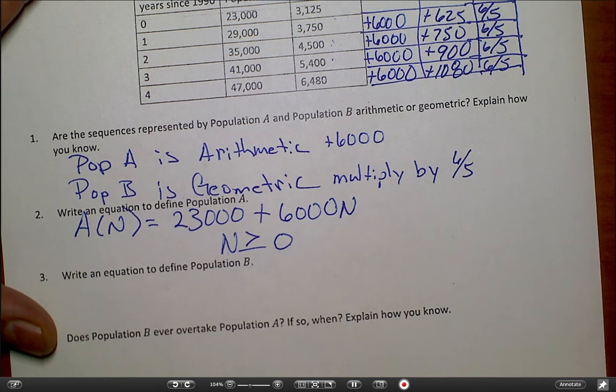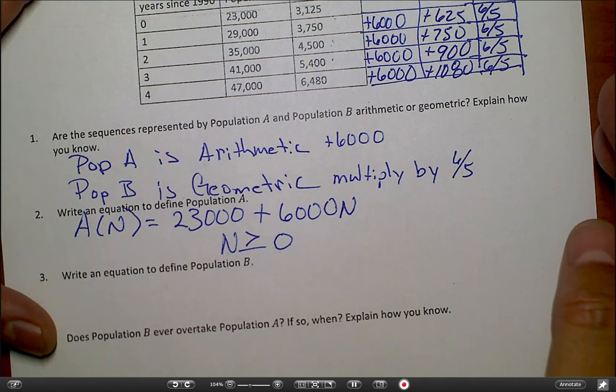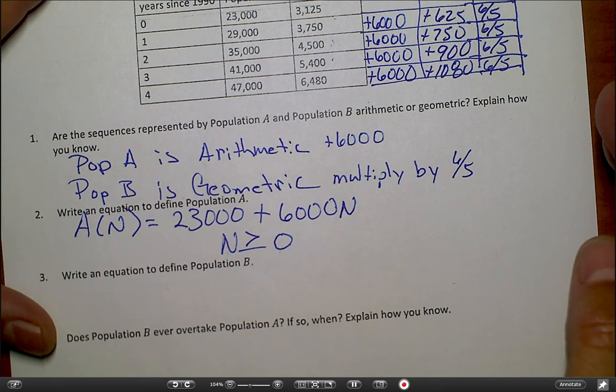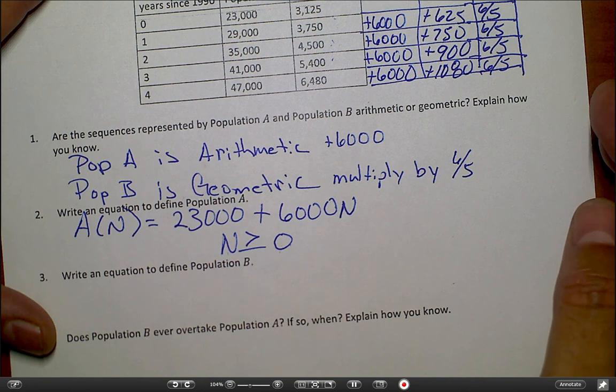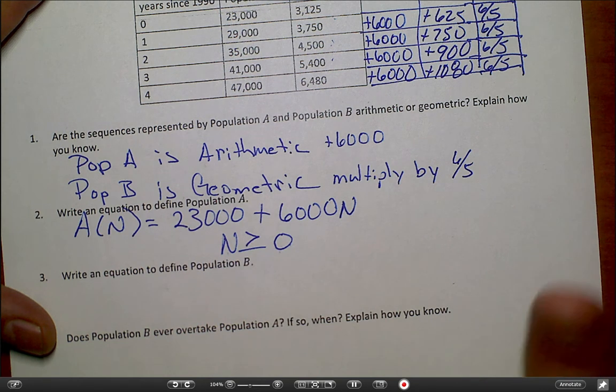Makes sense. Questions? Too easy? We have a test on this on Friday. This Friday. Yep. This Friday? Yes, this Friday.